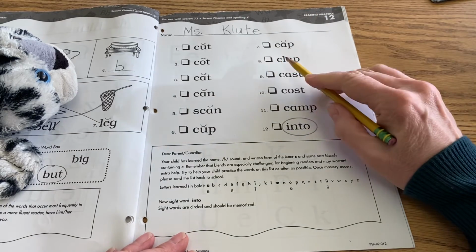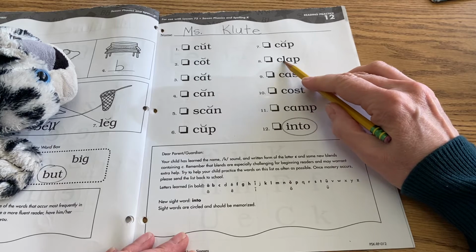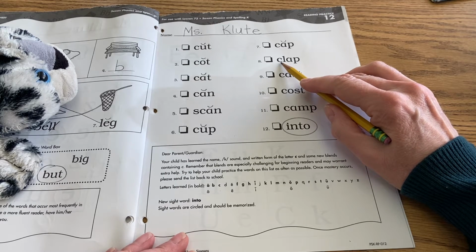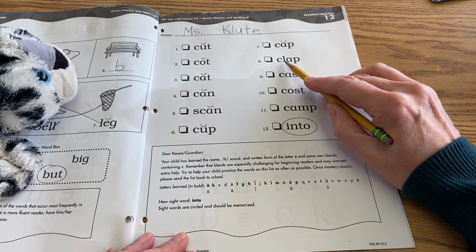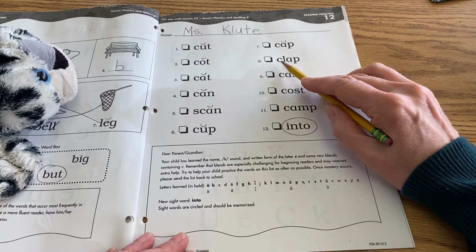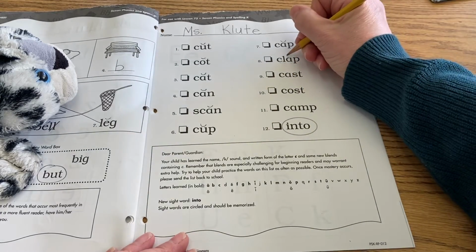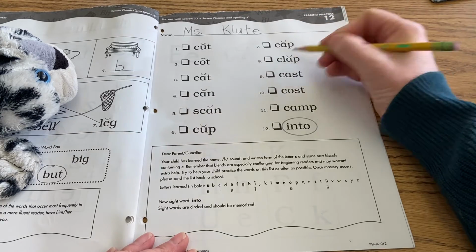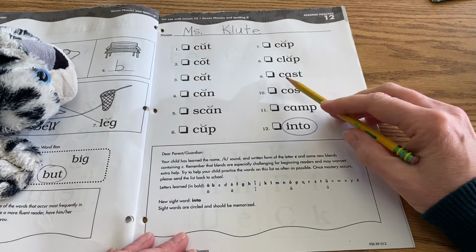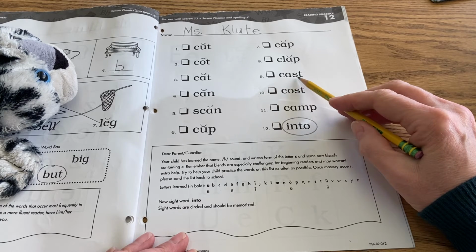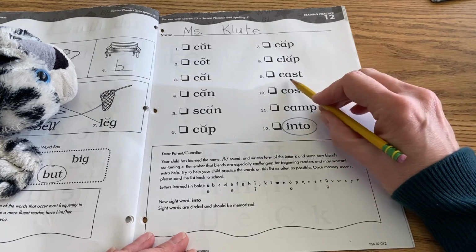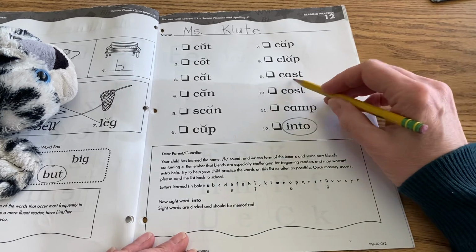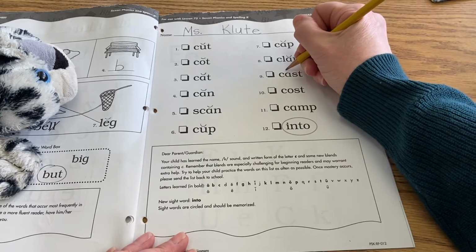Okay. Number 8. Again, we have two blended consonants right there. So we're going to sound each one out. K, app, lap, clap. Okay, we have the short vowel sound a followed by a consonant. So we're going to code that with a breve. Let's go to the next one. K, ast, cast. That's the word cast. And we have the short vowel sound a almost in the middle, not quite, but we're going to go ahead and code that with a breve.